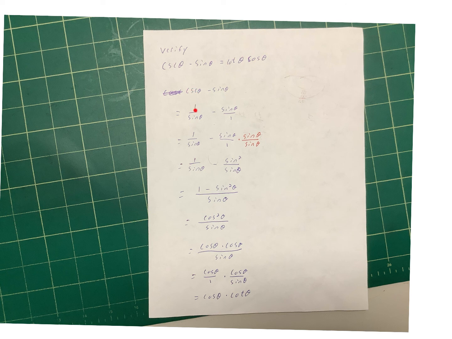First thing, use a reciprocal identity. Cosecant theta is 1 over sine theta. Of course, I can put anything over 1. Here we want to get a common denominator, so I multiply this one by sine theta over sine theta. So, still have 1 over sine theta minus sine squared theta, all over sine theta. Oh, it should be a theta there.